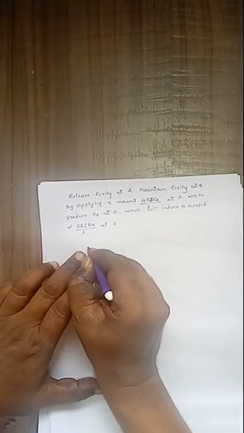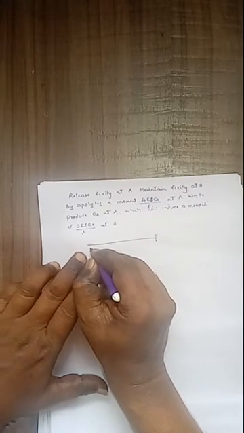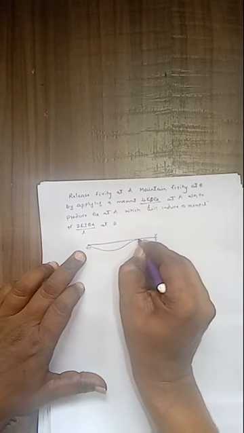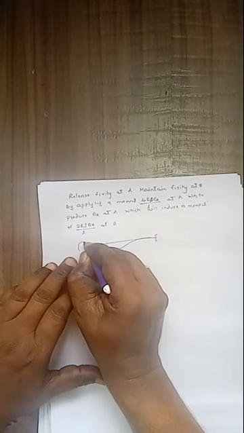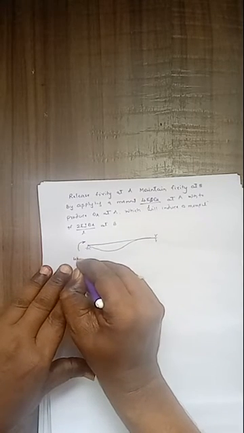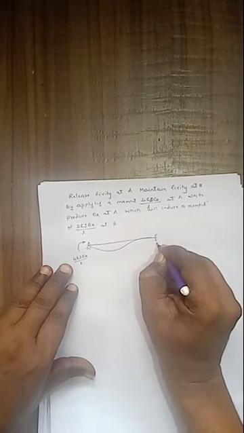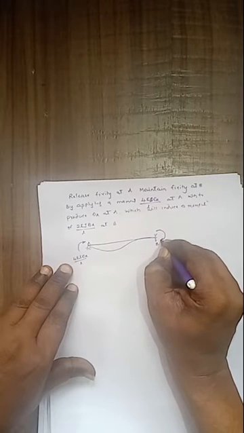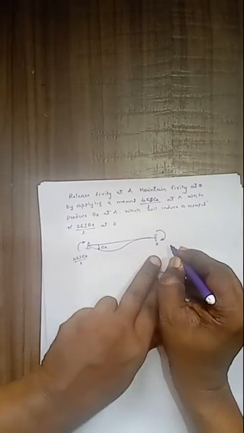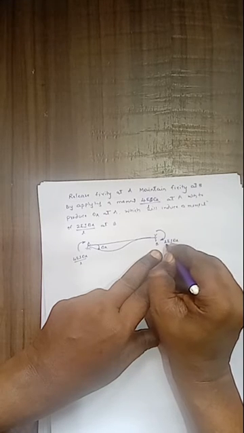Here the moments are as follows: we release the fixity at A, then the beam will undergo deformation like this. This is 4EI theta A by L. This one is A, this one is B. Theta A is the slope produced due to the moment. The carry-over moment is 2EI theta A by L.